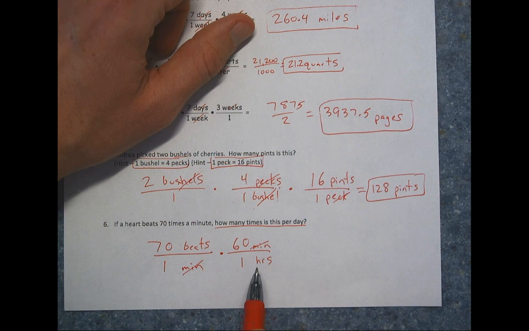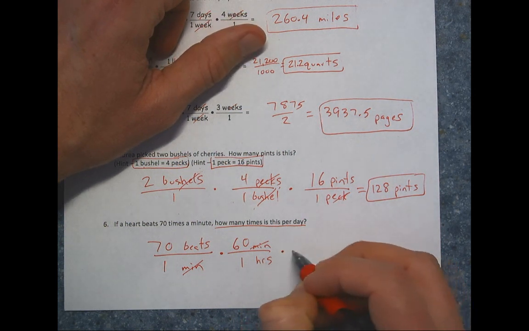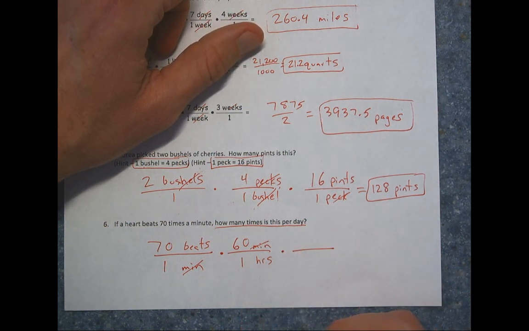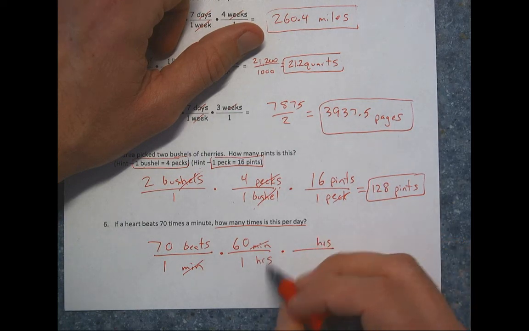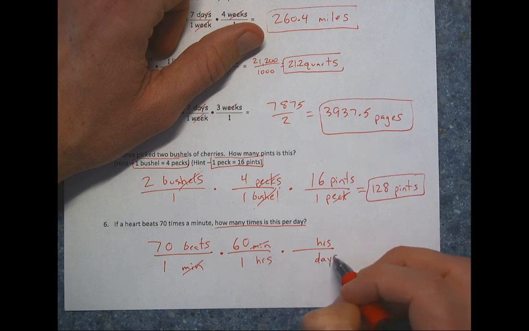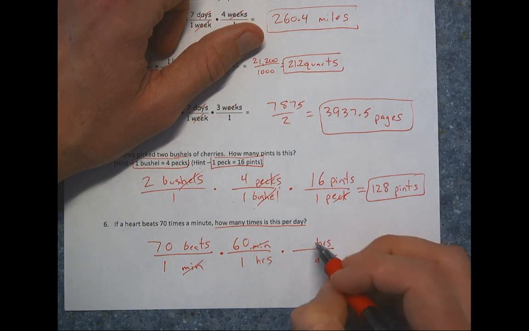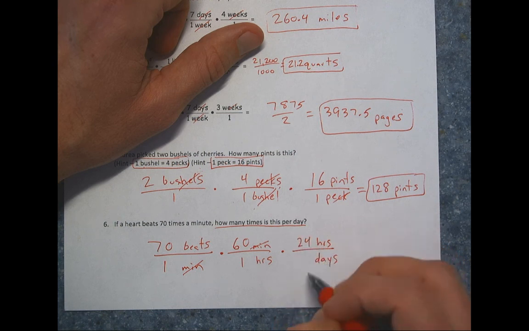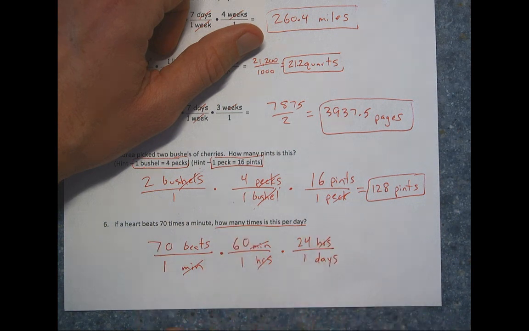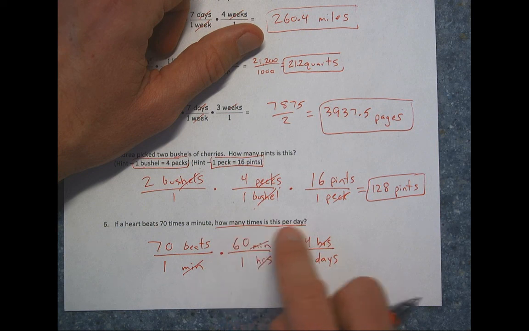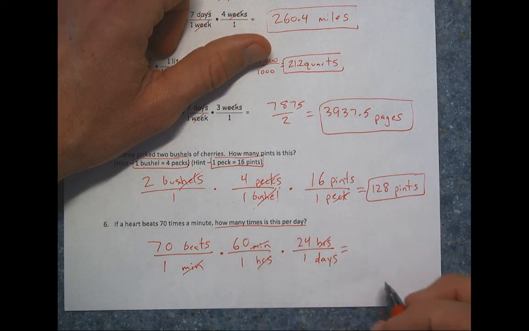So we have to go from hours now to days. My next conversion rate has to compare hours to days. There's 24 hours in a day. When I set this up, I need hours up top so that it cancels here, and days on the bottom. So how many hours in a day? What's the conversion rate? 24 hours in 1 day. Hours cancel. Again, before I worry about the numbers, I'm going to look at what my units are going to be. If I run the numbers, it's going to be beats per day, and that's what we want. So now I know I've got it set up exactly how I want.